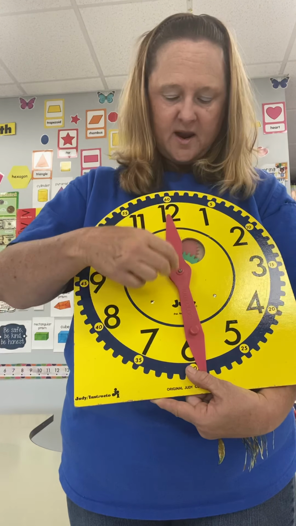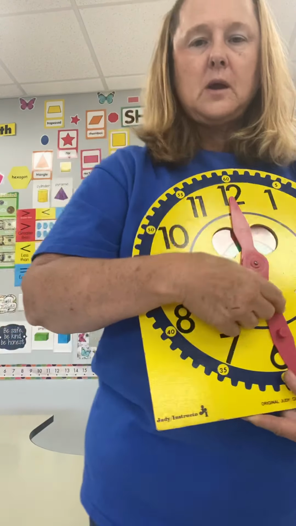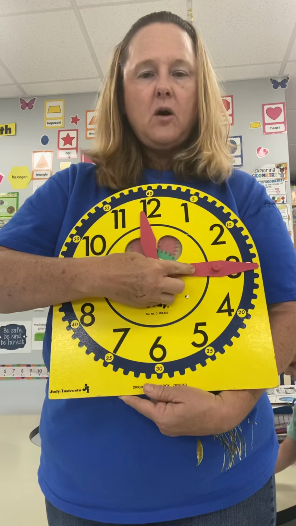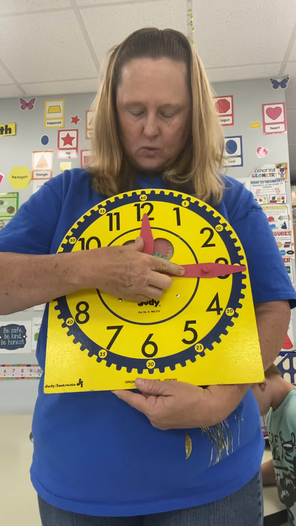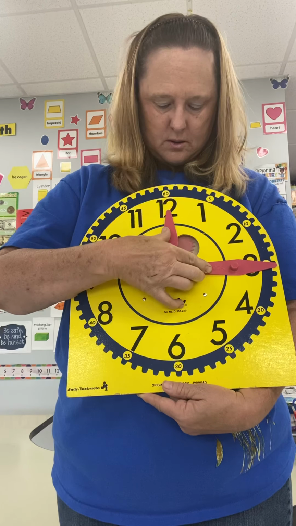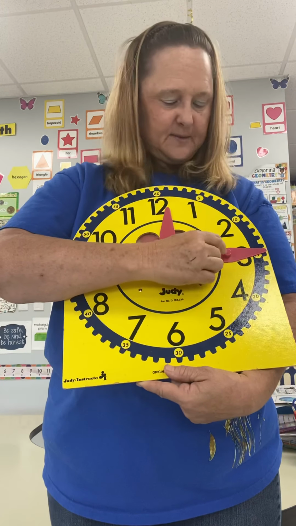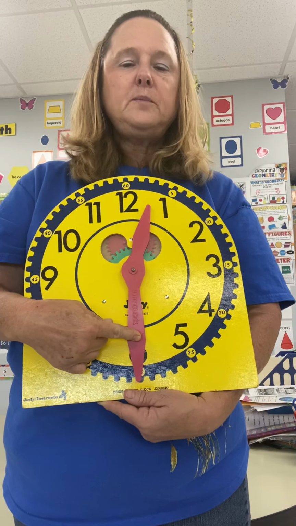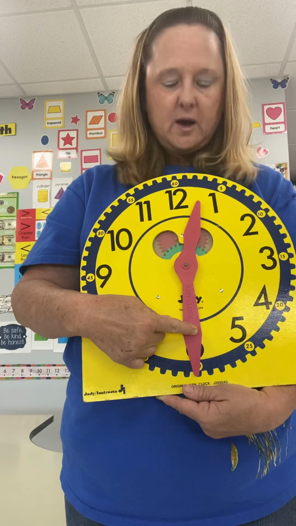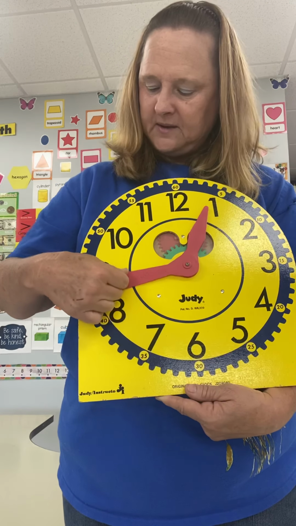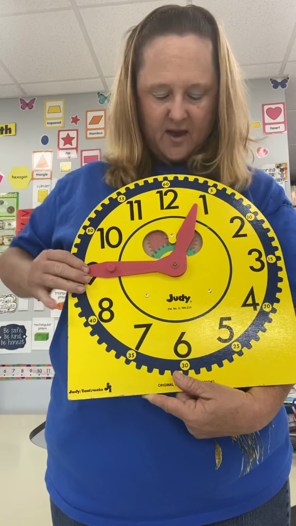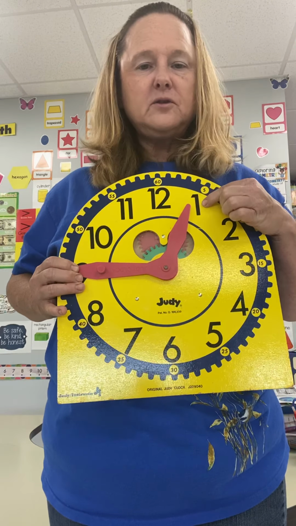Let's put our hour hand on the 12 and our minute hand on the 3, which would mean 12:15. Let's move our minute hand to the 6. It would be 12:30 or half past 12. Let's move our minute hand to the 9. That would be 12:45. Do you see how the hour hand is moving closer and closer to the 1?